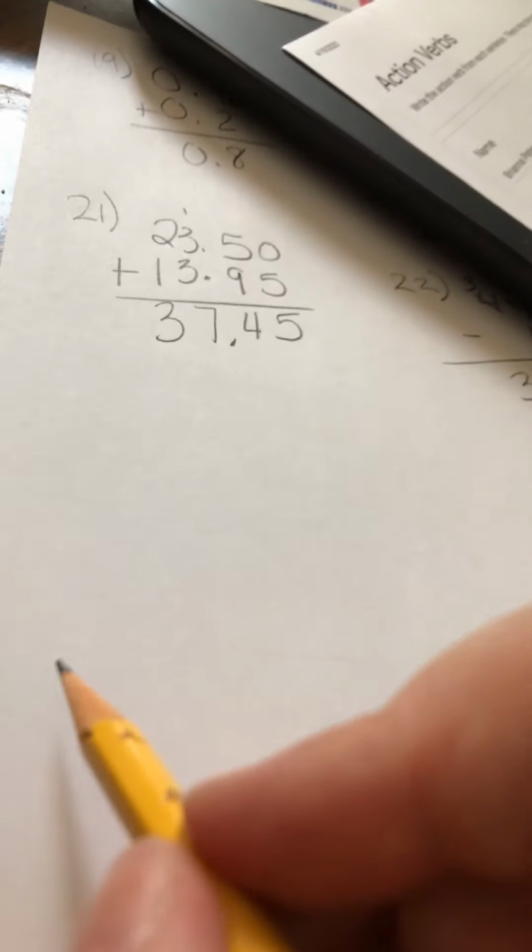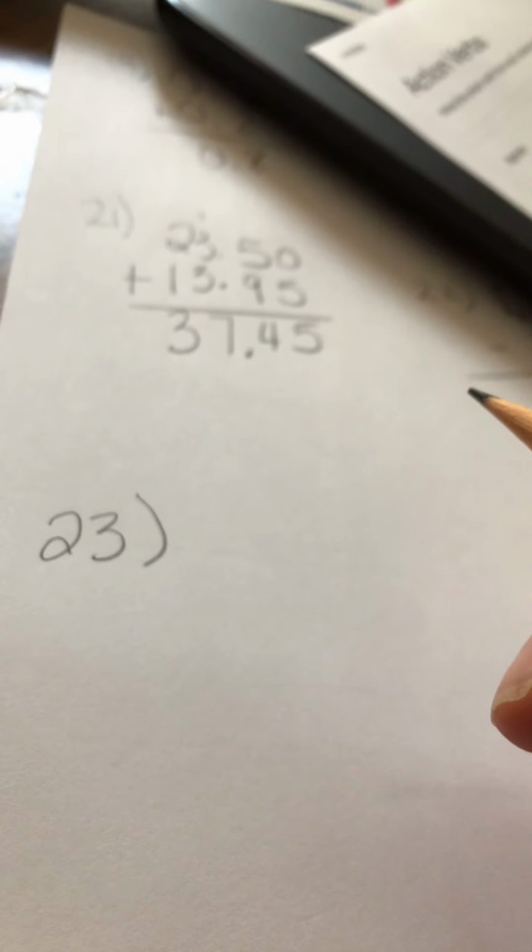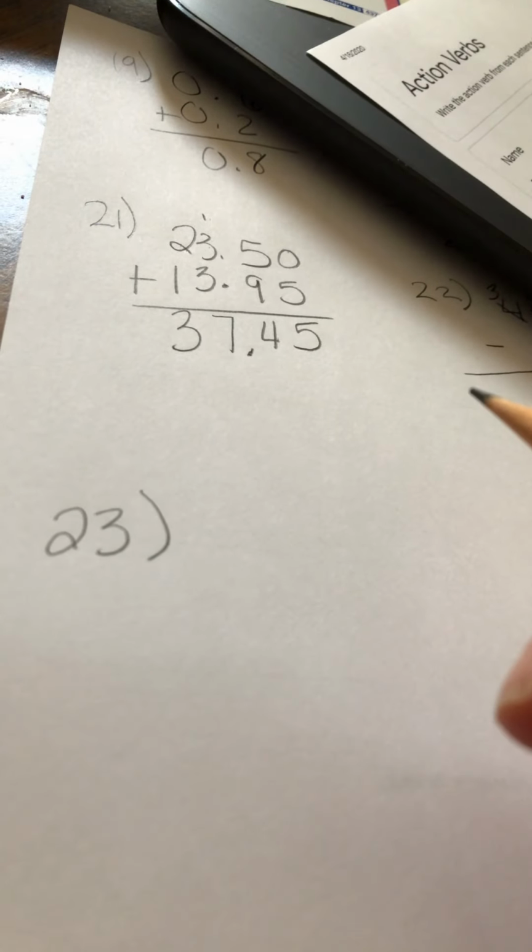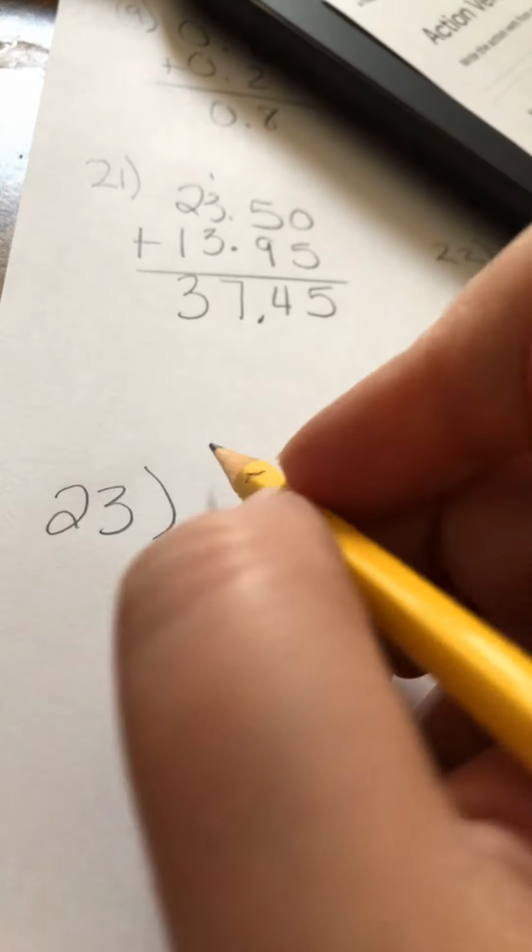Okay, for 23, we have to round to the nearest 1 and the nearest tenth.